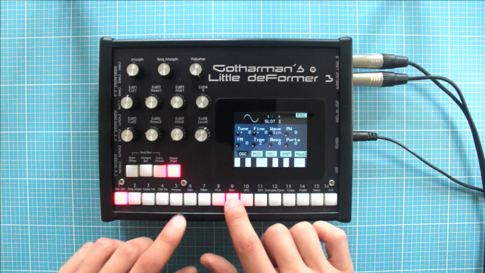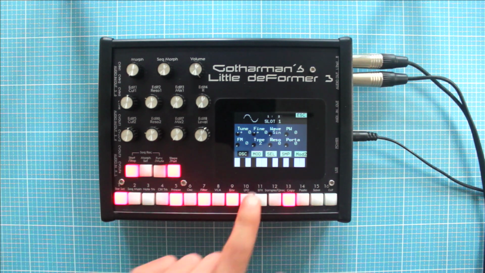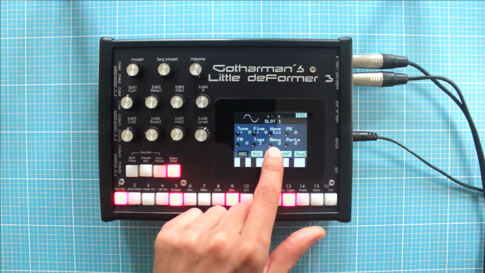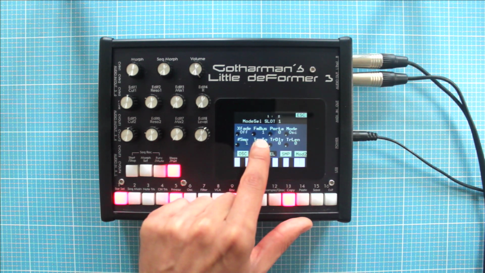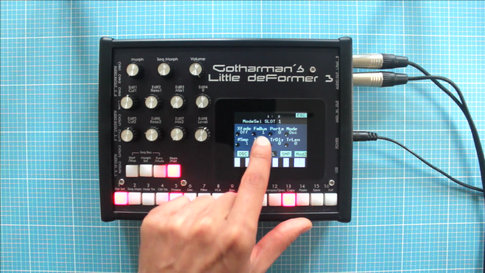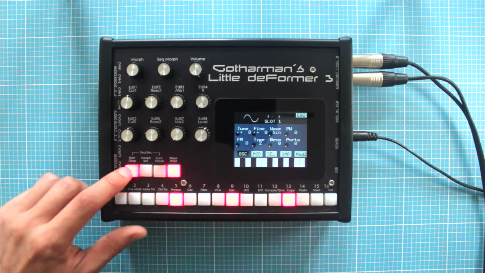So the first thing we can do is FMing the oscillator back on itself, because you can choose which FM bus is active. So for now, this oscillator is in bus 1 and we FM with bus 1, so it's self-FM.